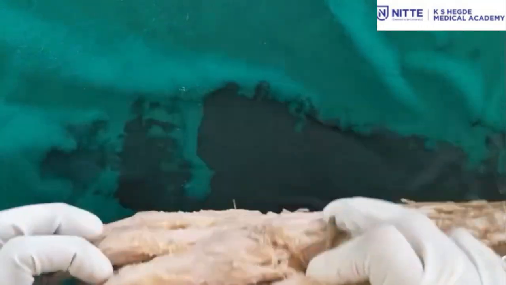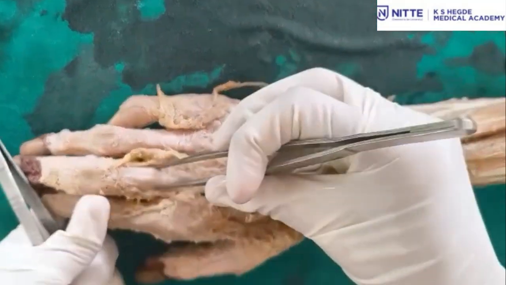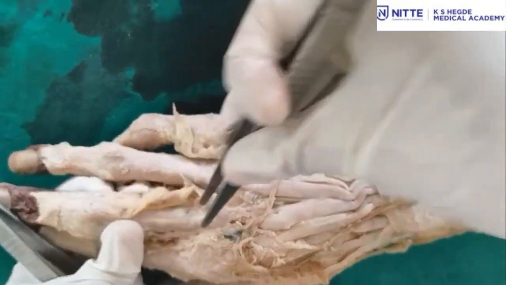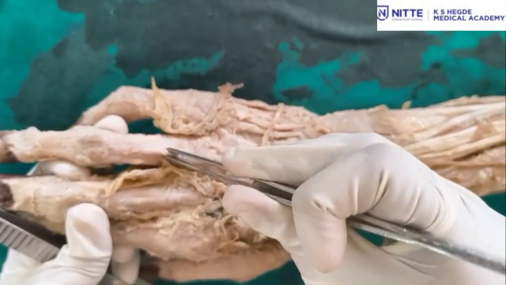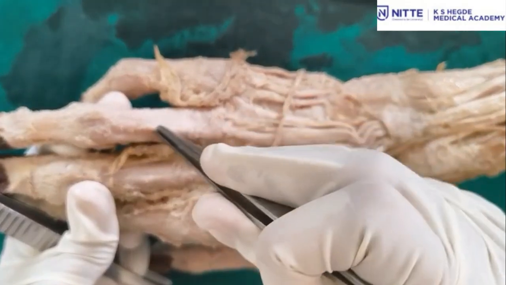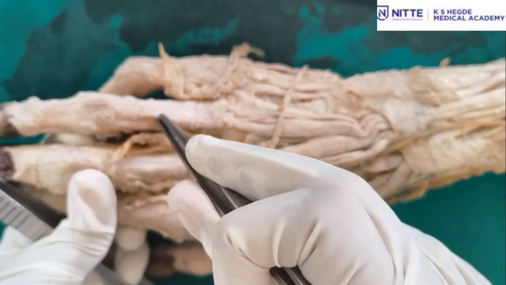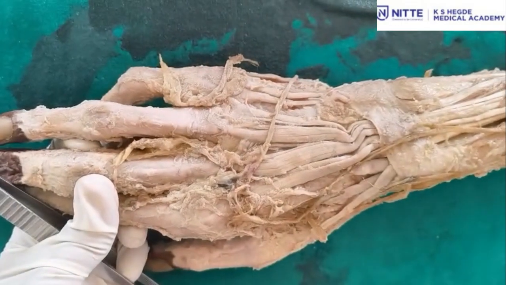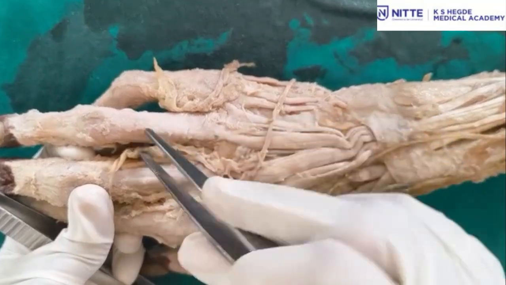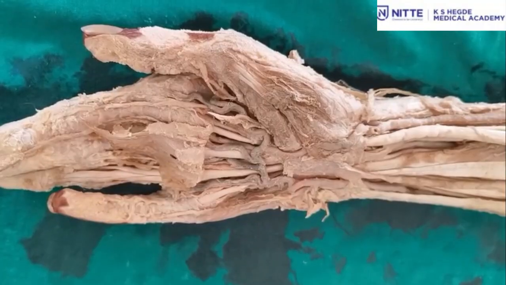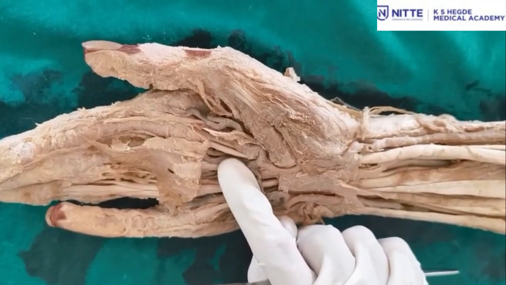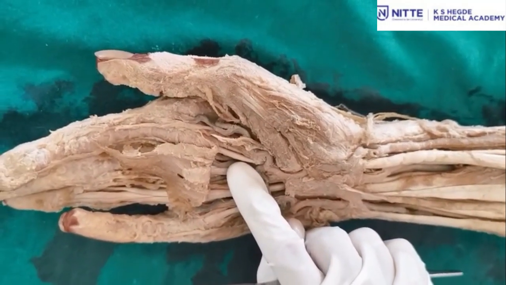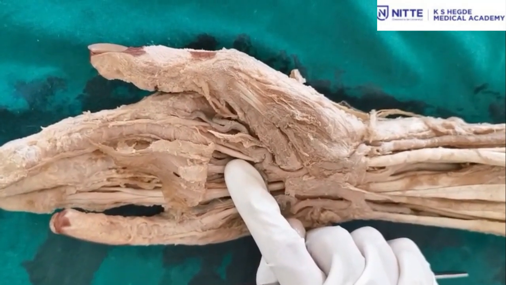Here you can see this is the dorsal digital expansion, which is formed because of the tendon of extensor digitorum.